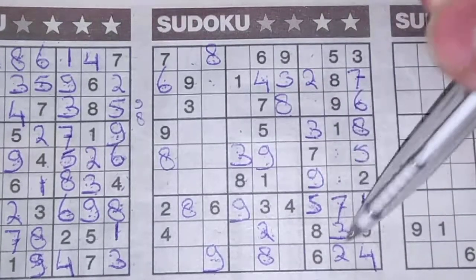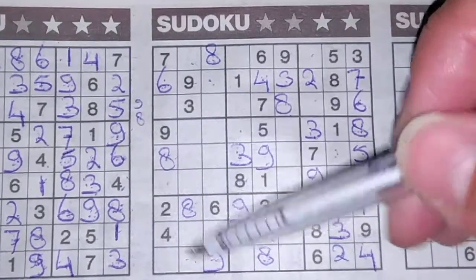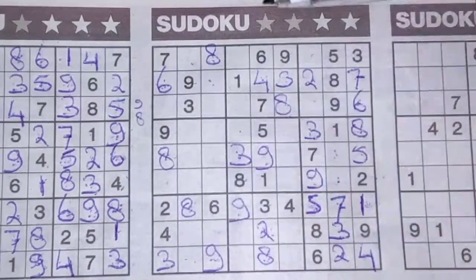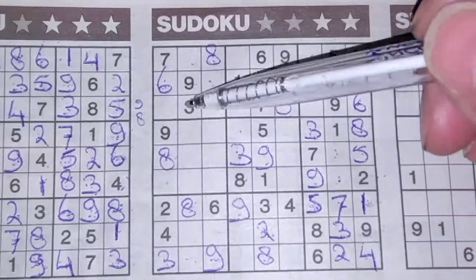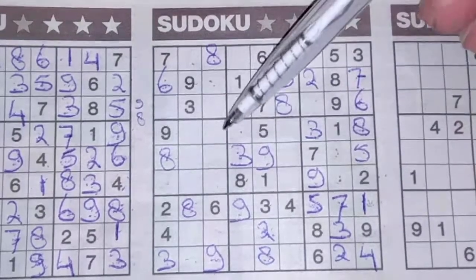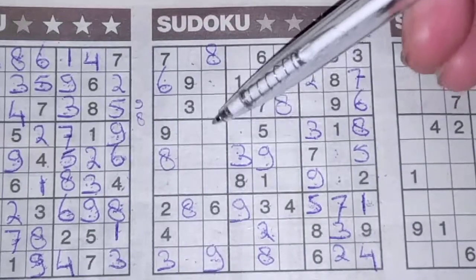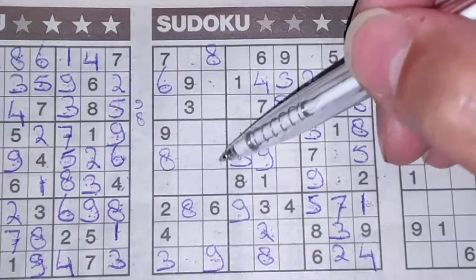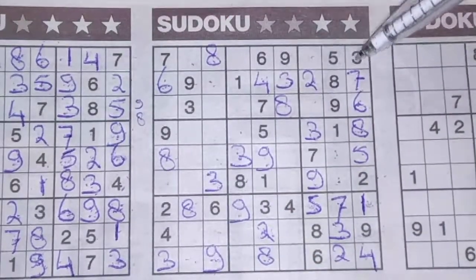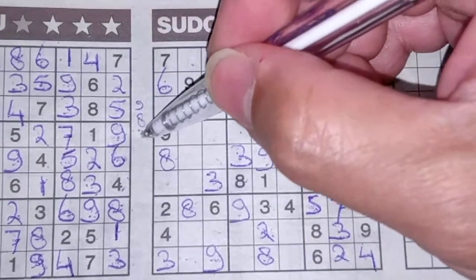3 in this row, 3 in the row below, so in the last row, the only 2 places for the 3 should be here or there, but I see here a 3, no 3 there, 3 should be here. 3 in this column, 3 in the second column, so in the third column, the only 3 places for the 3 should be here, here, or there, but I see here a 3, no 3 there, here a 3, no 3 there, only place for the 3 should be here, and all the 3s are used. I can see. Yes, alright.